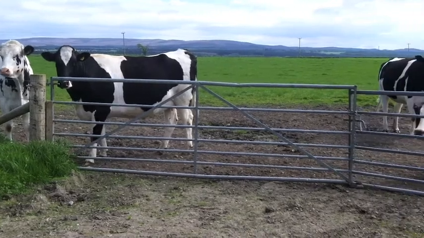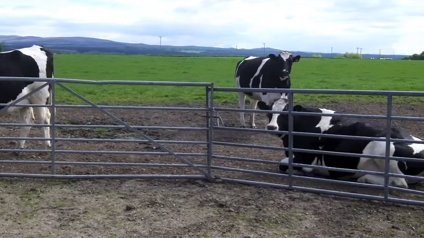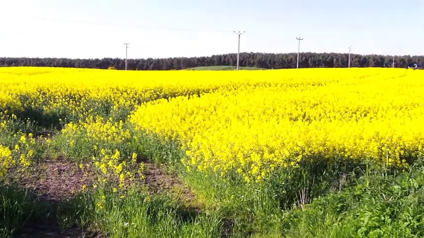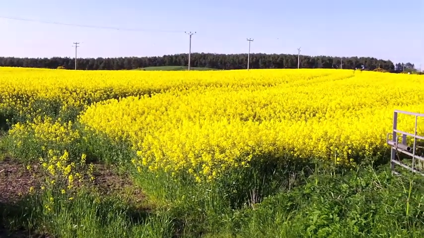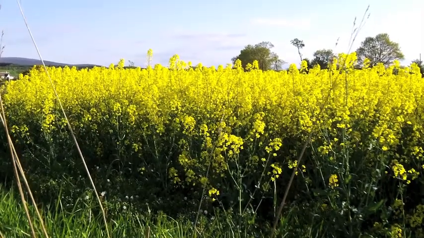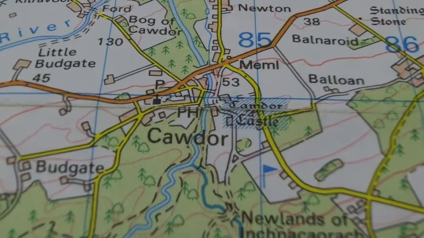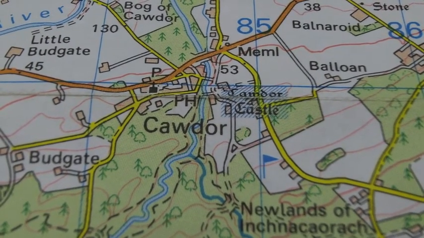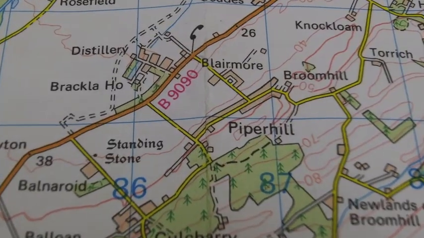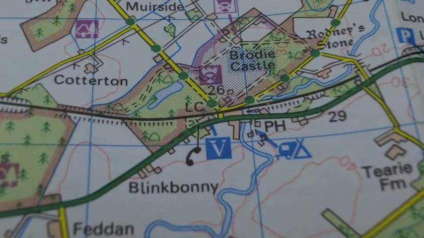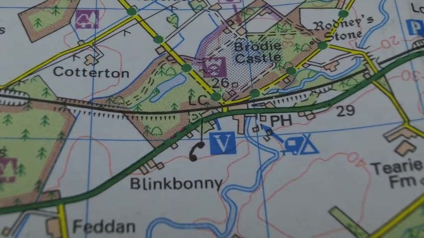They have some dairy cows. This crop is called oilseed rape. On the OS map, there is no symbol for farming. Areas that are white are open countryside. Farms are usually single buildings surrounded by white.